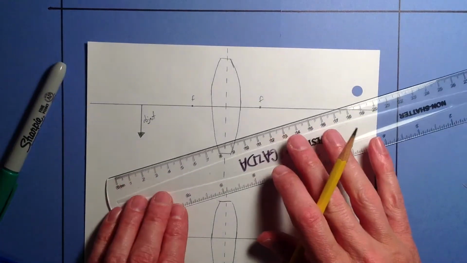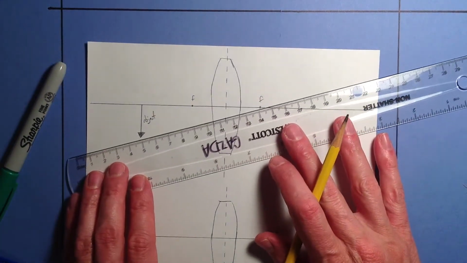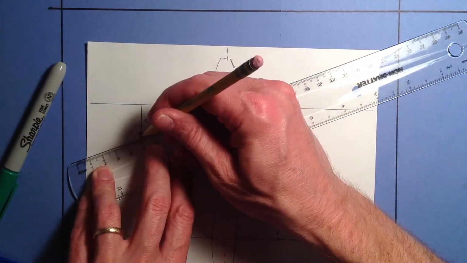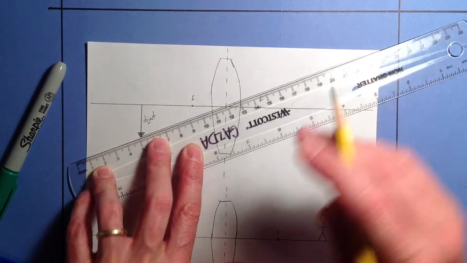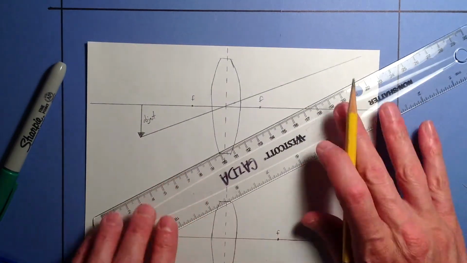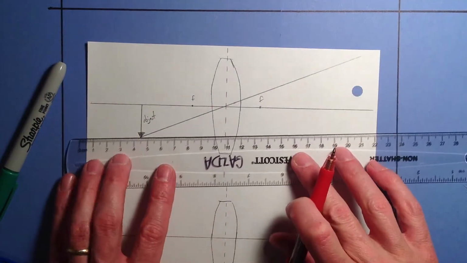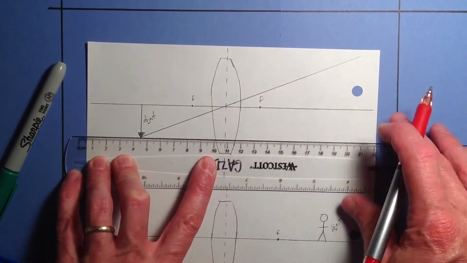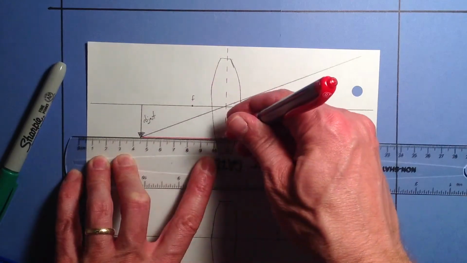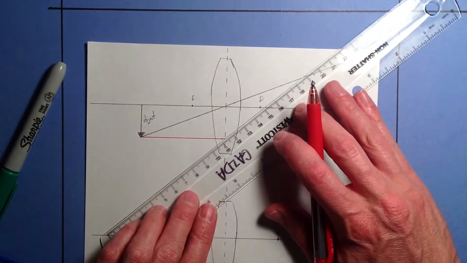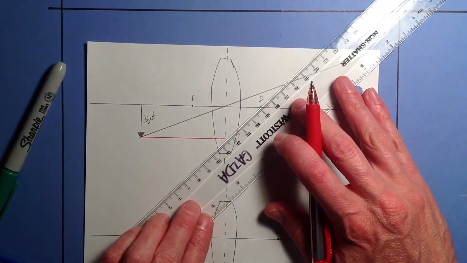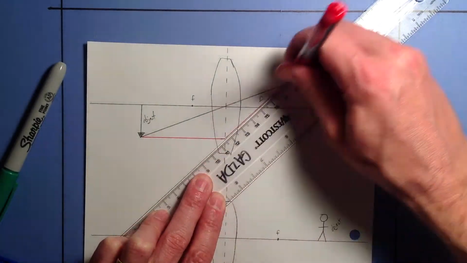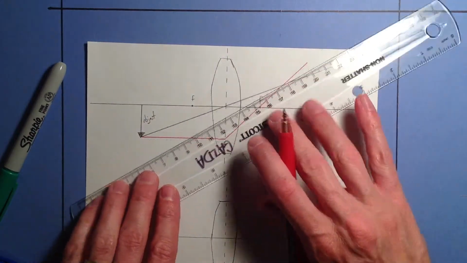So I will draw this one right here, right through that center point. That's the light ray going through there. It doesn't get refracted because it goes straight through that center point. I'm going to draw the one parallel to the principal axis, like here to there, and then it goes through F like that. And once you draw that second one, you get a pretty good idea of where these things are going to meet up.